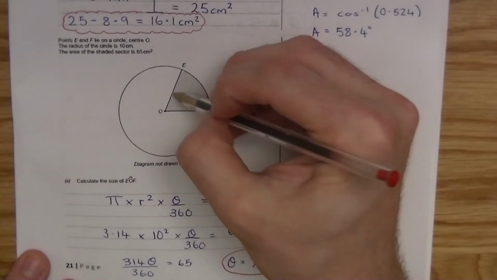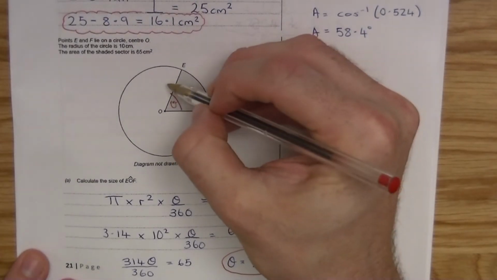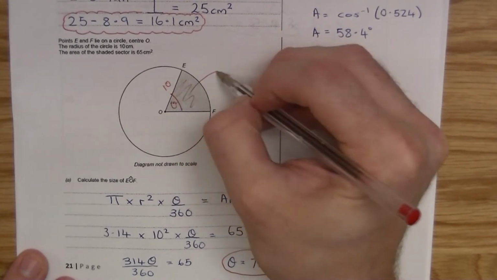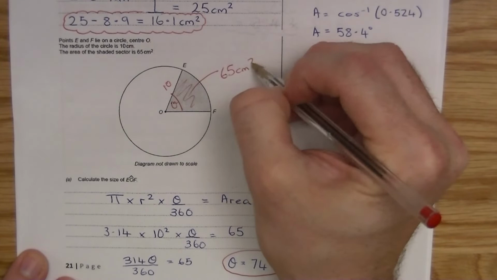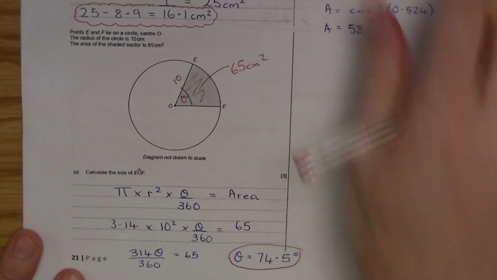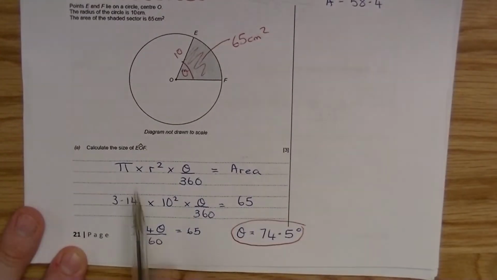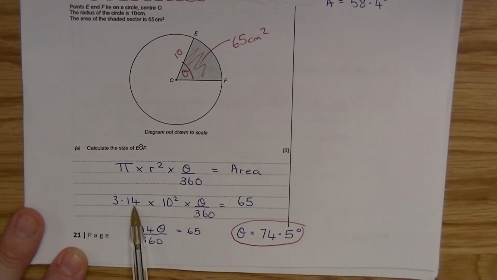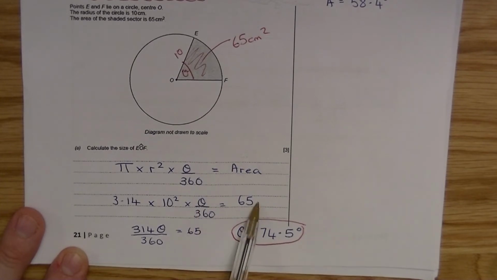Another chance then underneath to work backwards. I'm trying to find this angle. I'm told that the radius is 10, and I'm told that the area of this is 65 centimetres squared. So I've written out the area formula: pi r squared for the whole circle, and then the fraction I want is, well, I don't know the angle, so I'm just leaving it as theta over 360, but I know the answer.